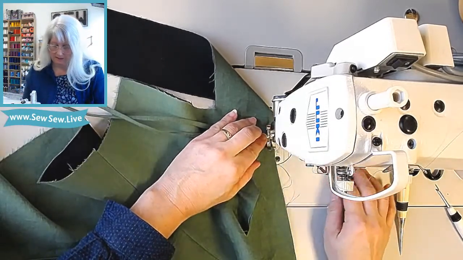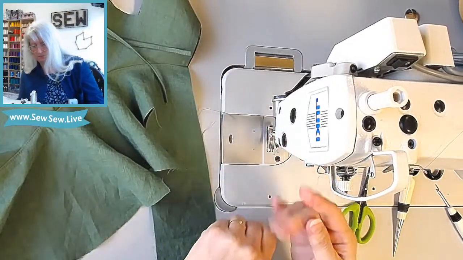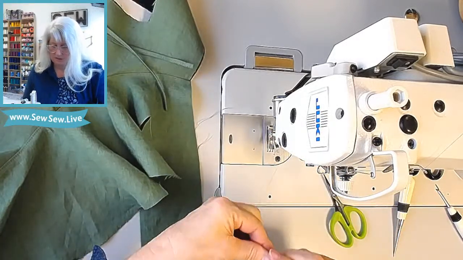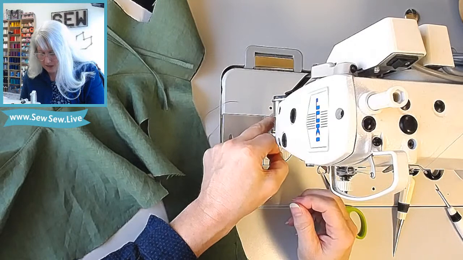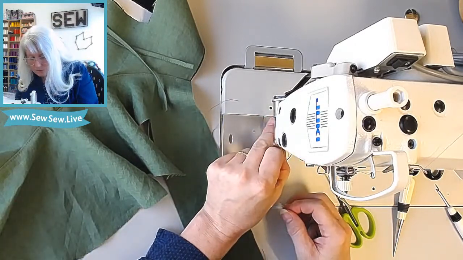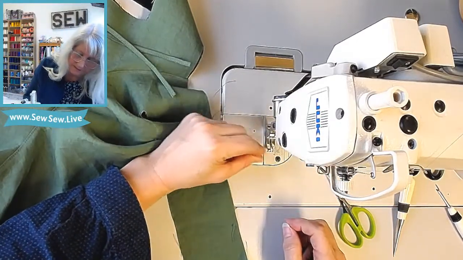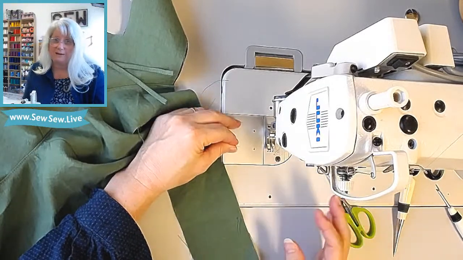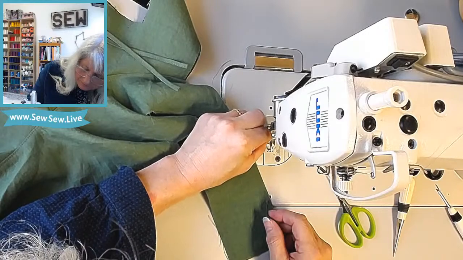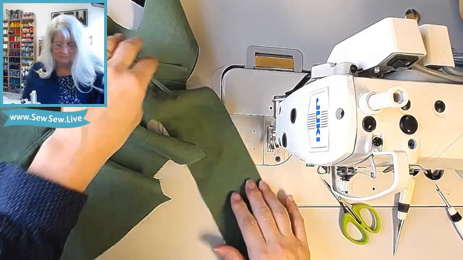Sorry about that, did I really unthread my needle? Oh my gosh. Never thread your needle while you're angry. I'm going to take my foot off the foot pedal, just so you all know. You don't have to worry about me.